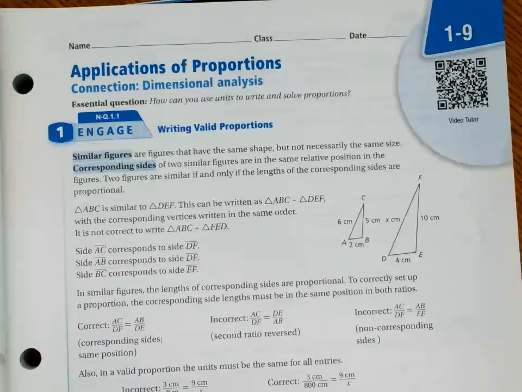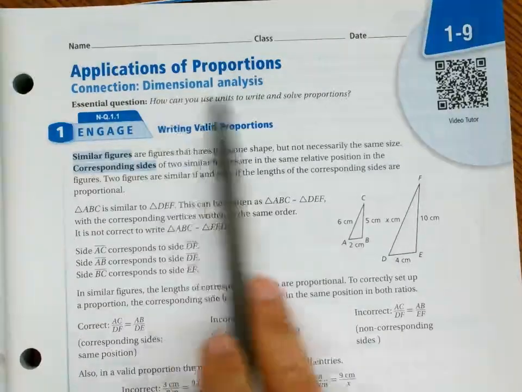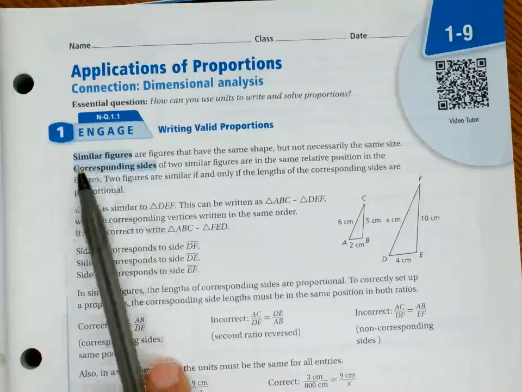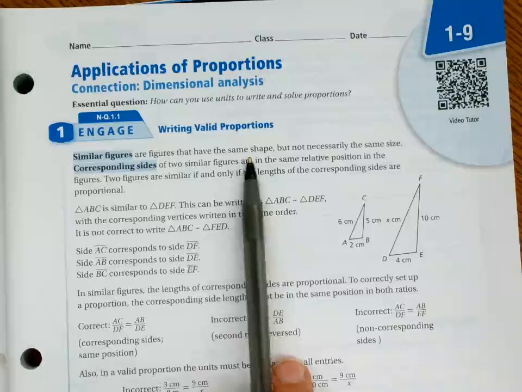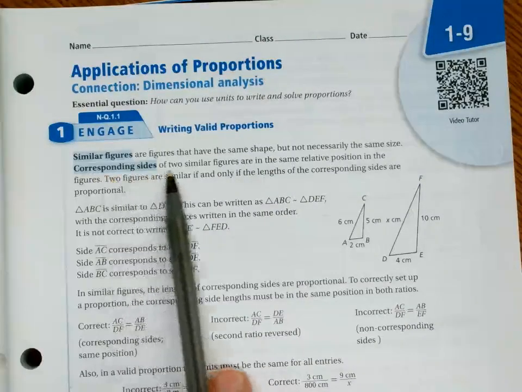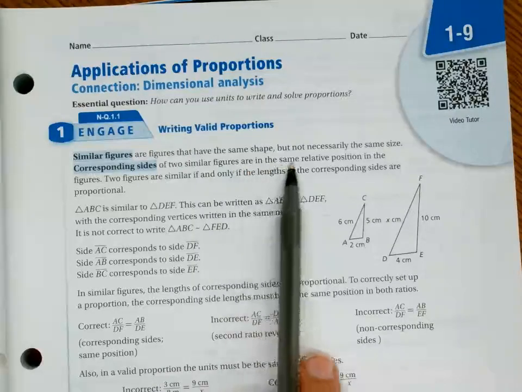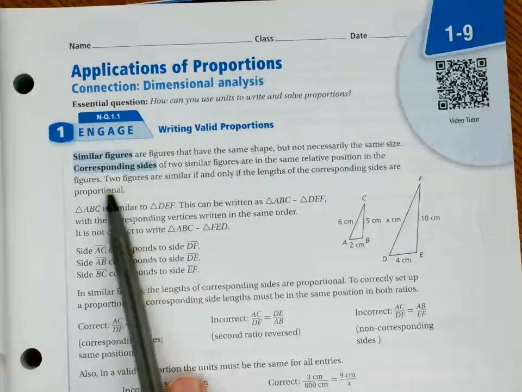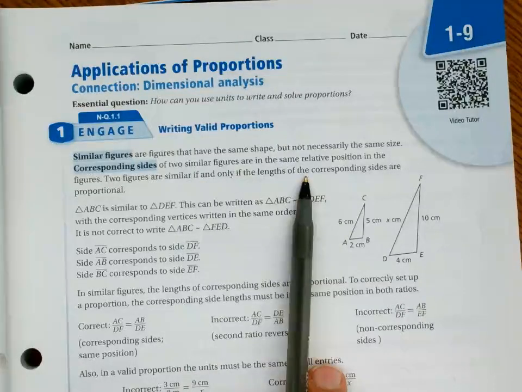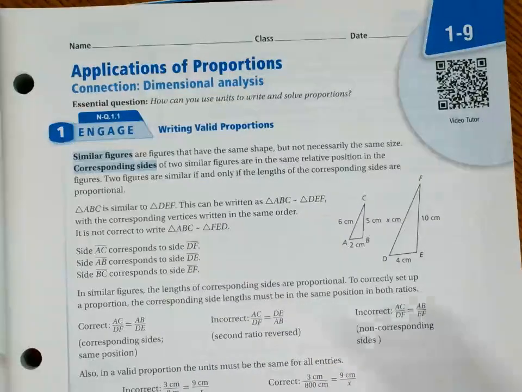Today's lesson is 1.9, Applications of Proportions with dimensional analysis. All right, so writing valid proportions. Similar figures are figures that have the same shape but not necessarily the same size. Corresponding sides of two similar figures are in the same relative position in the figures, and the two figures are similar if and only if the lengths of their corresponding sides are proportional. So similar figures are proportional. Their corresponding sides must be proportional.